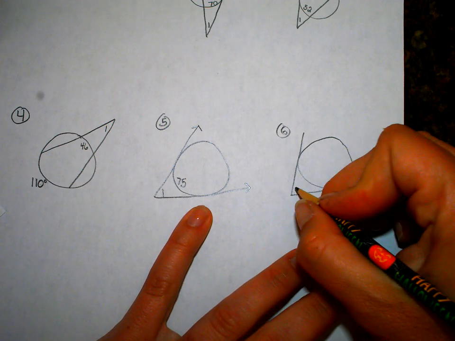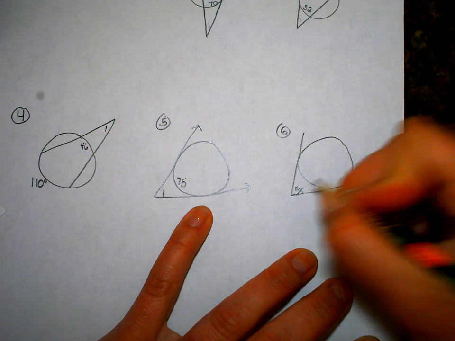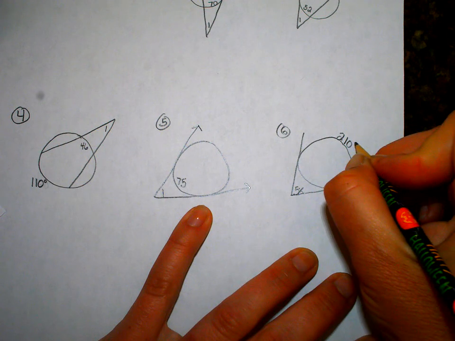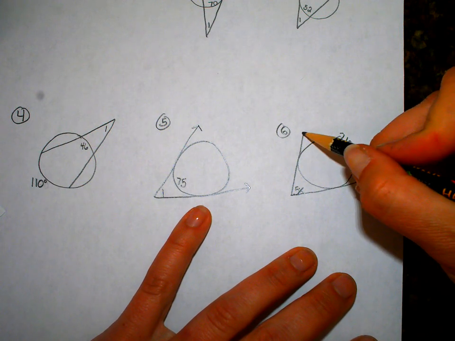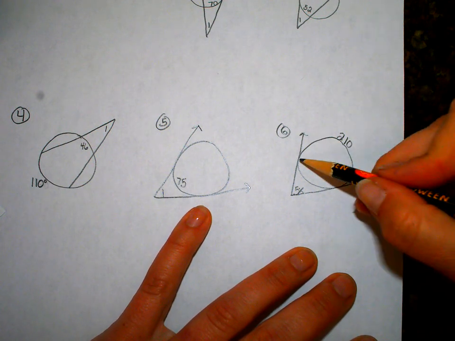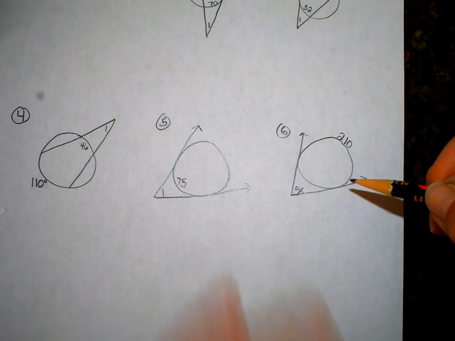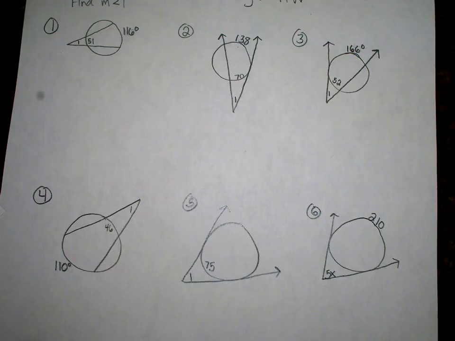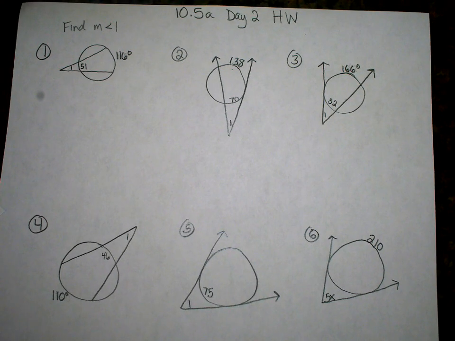This is going to be 5x, and this is going to be 210. And so your job is going to be to find out this arc right here before you can solve for x. Okay?